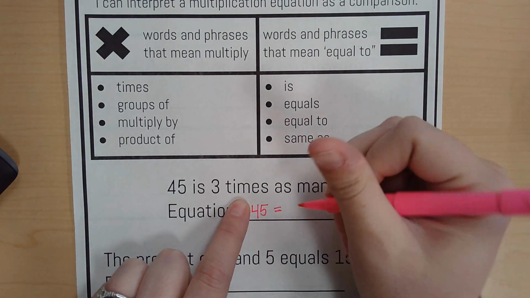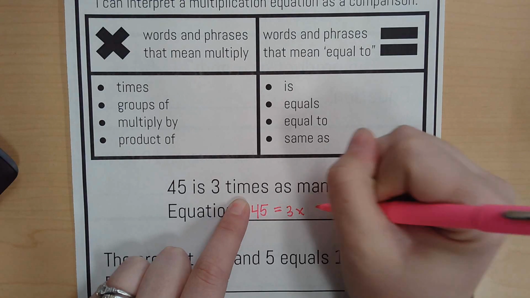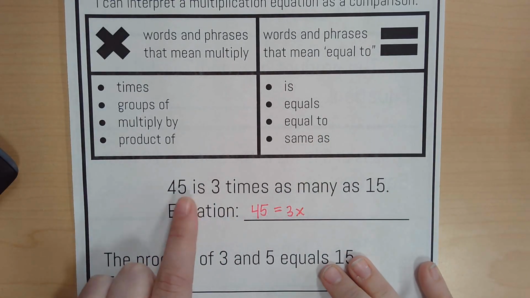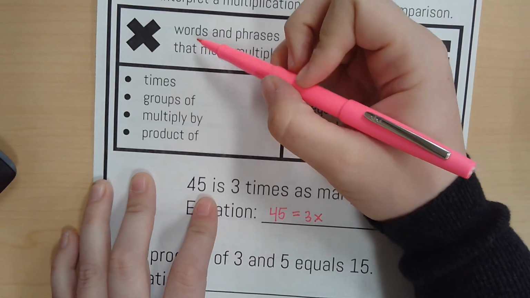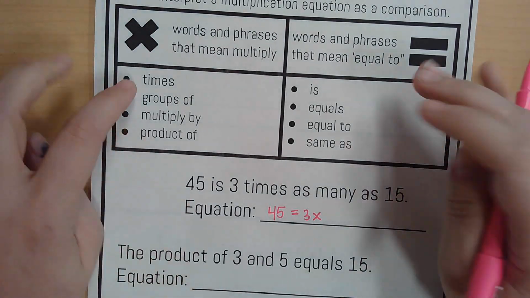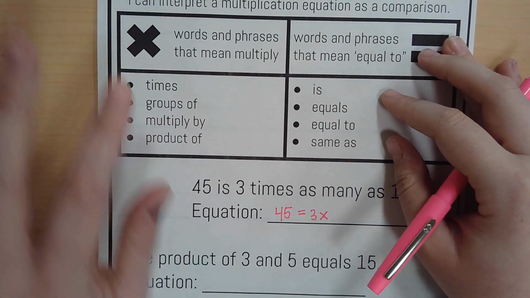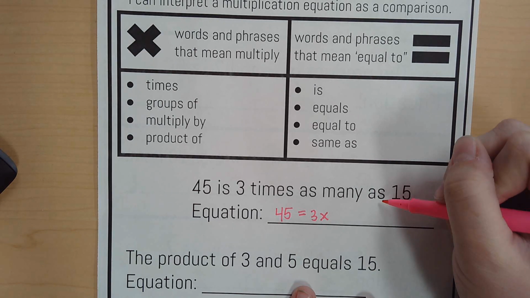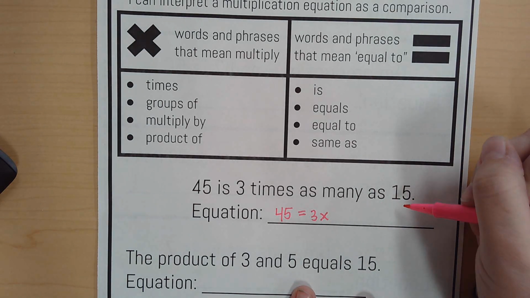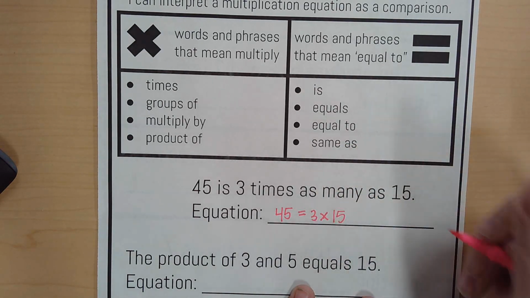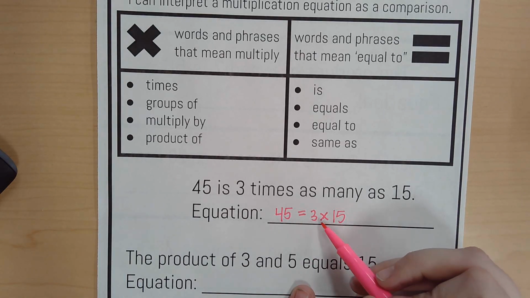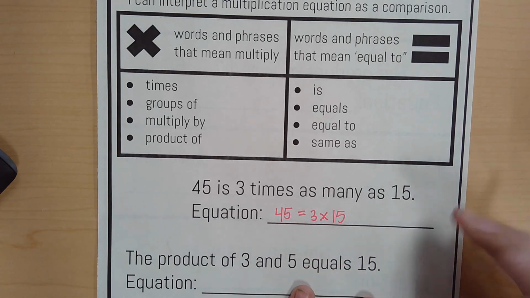3 times, and if you look over here, "times," we know that 3 times something, times means to multiply, as many as 15. So you can see I wrote 3 times 15. If you wanted to double check this, you really could just multiply to get it.